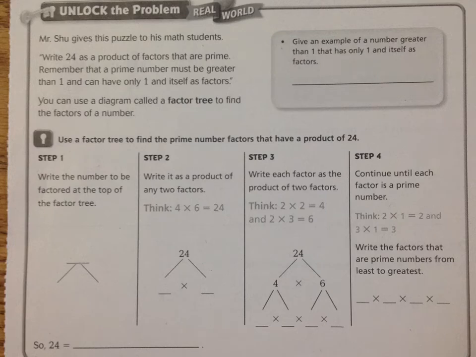Unlock the problem. Mr. Shu gives this puzzle to his math students. Write 24 as a product of factors that are prime. Remember that a prime number must be greater than 1 and can only have 1 and itself as factors. So before we get started on how to do this, right here it says give an example of a number greater than 1 that has only 1 and itself as factors. So they are asking for an example of a prime number, which there are lots. You could have 2, 3, 5, 7, 11, 13. Those are the first few and the most commonly used.